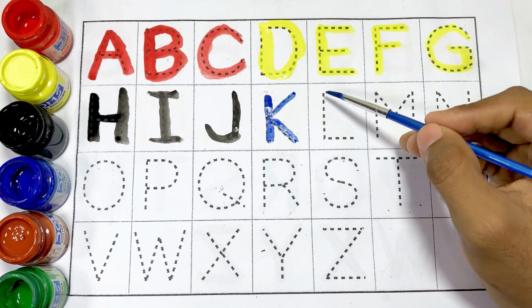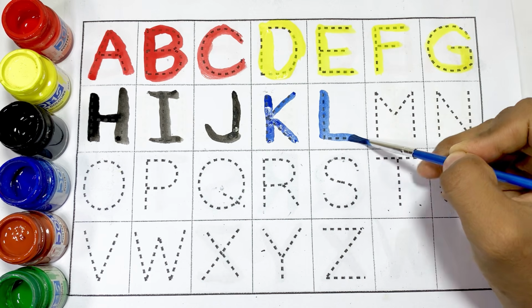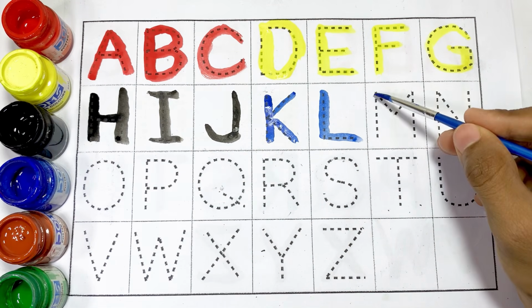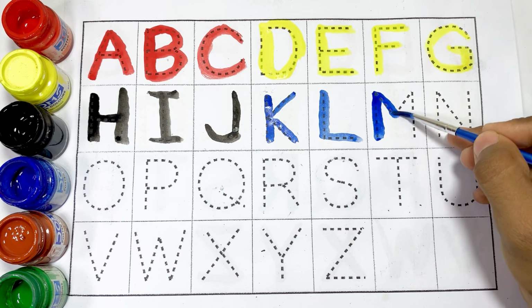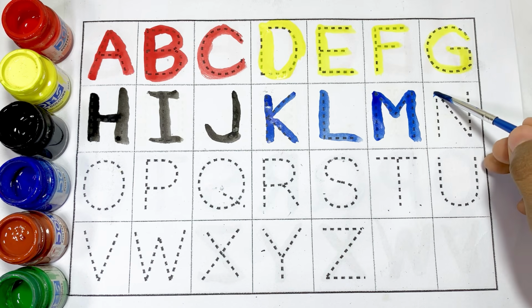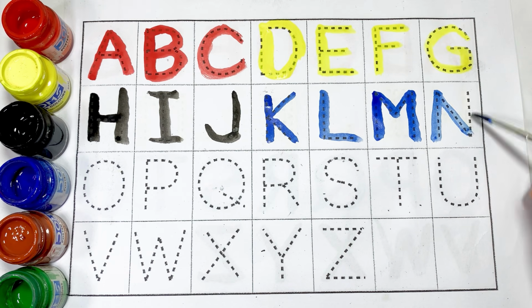K for king. L for lion. M for moon. N for nest. Kids, now you draw O and use brown color.